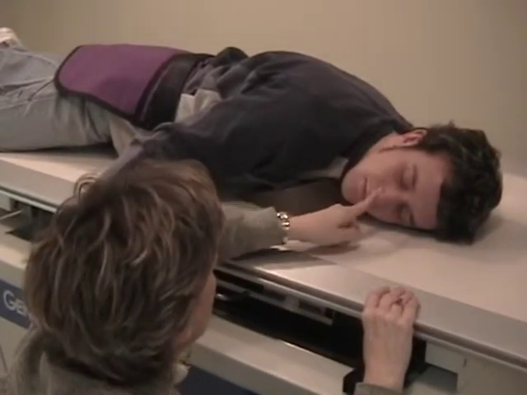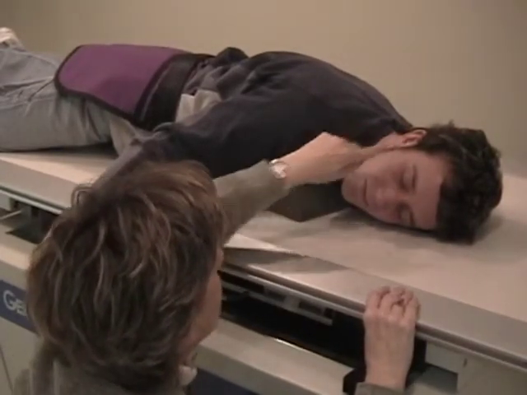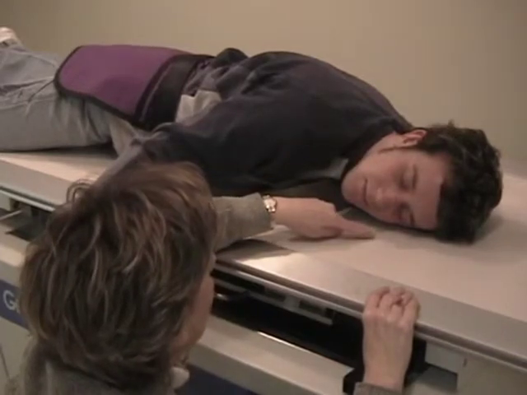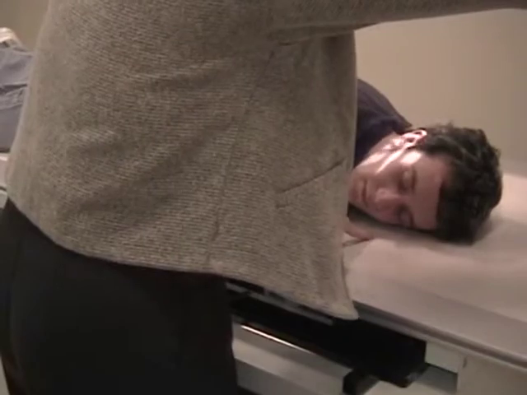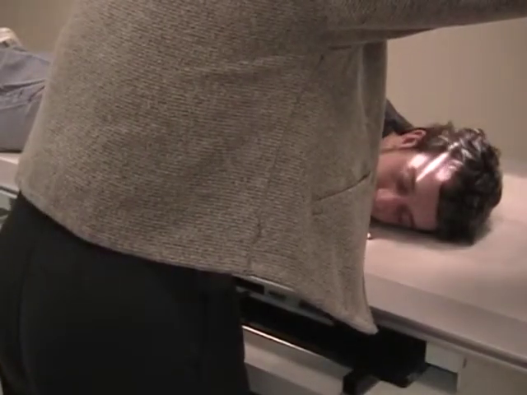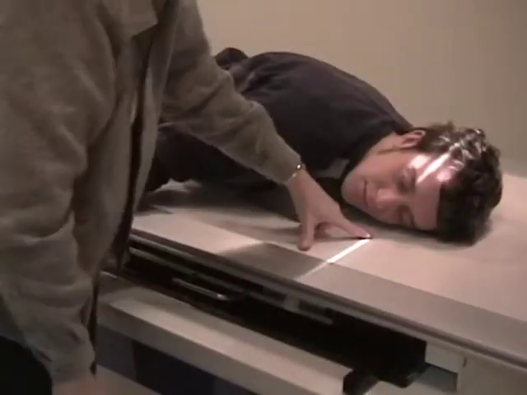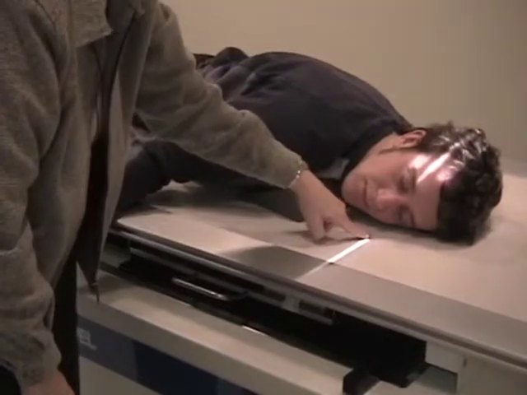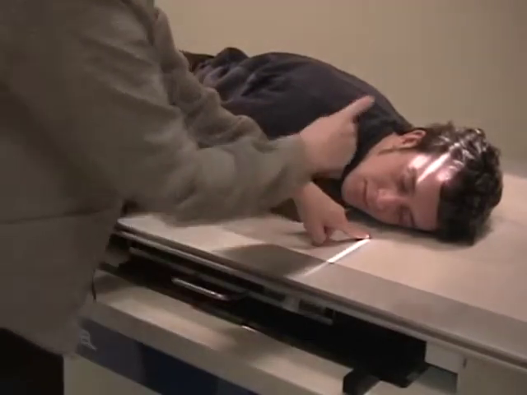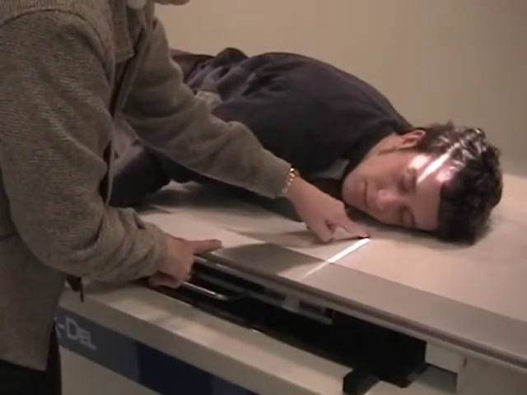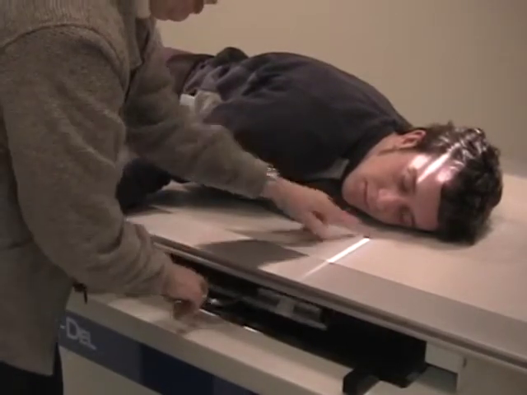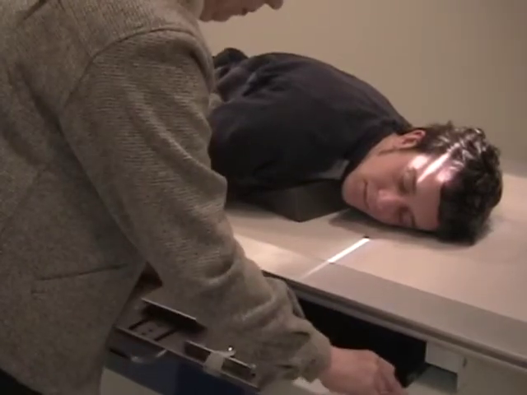But I know where the TMJ is because I'm using this as a reference point, and I can tell it's right there on the table. Okay? It's right there. And I want the central ray to exit right through that TMJ. It enters superior to the one above it, and it exits to the one of interest right down there. And then, of course, it would exit to the center of the film.